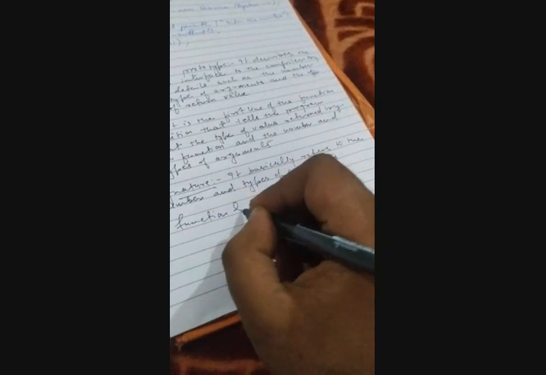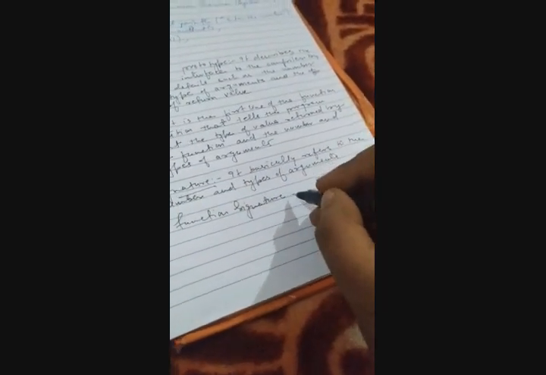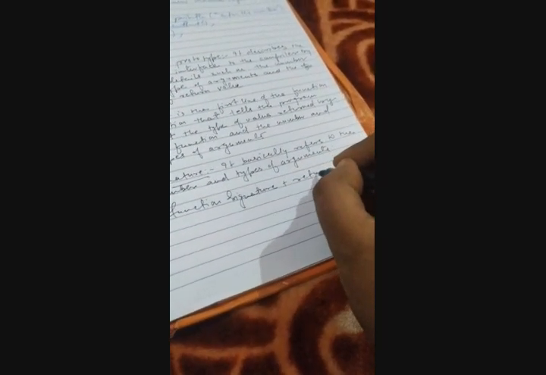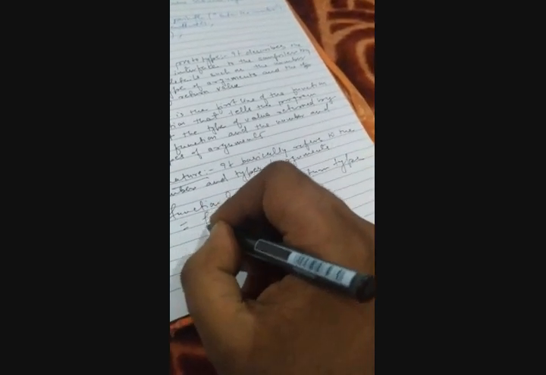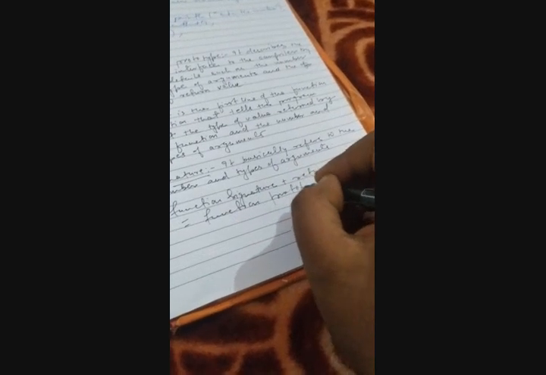Now, function signature plus return type equals function prototype.